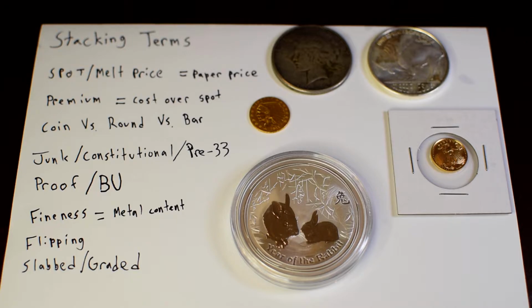The rounds are similar to bars in that they're still considered bullion. They don't have a dollar or a monetary value assigned to them. That would be something like that buffalo you see up in the corner. And those would be fundamentally different than the other 4 items you can see here on video.